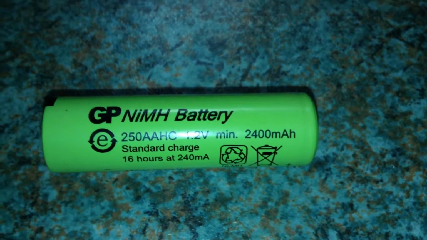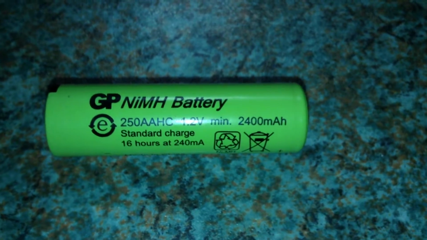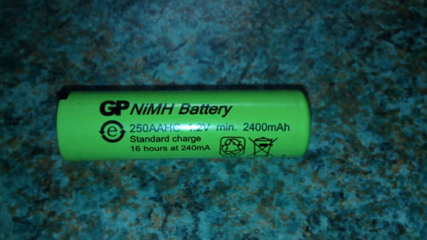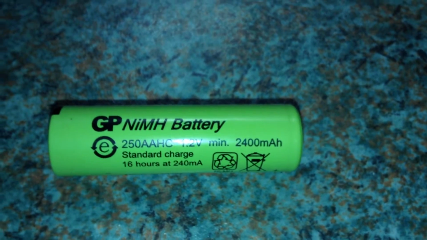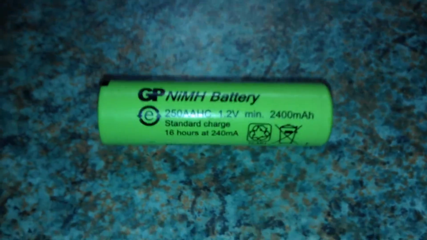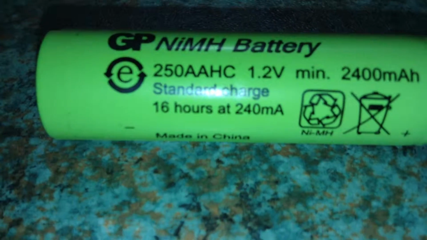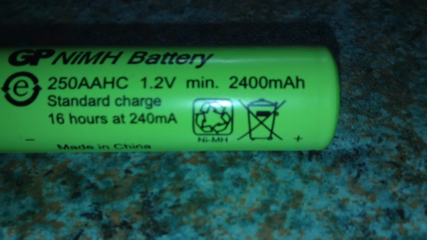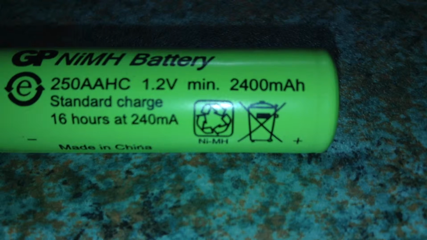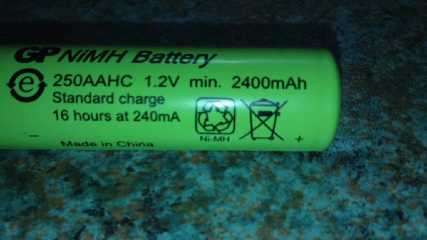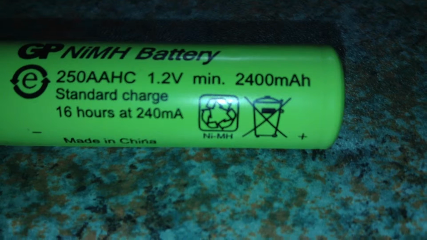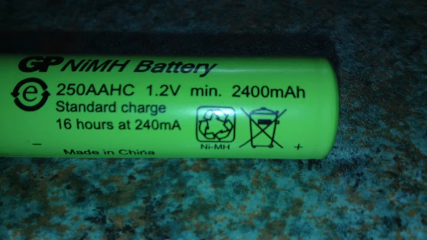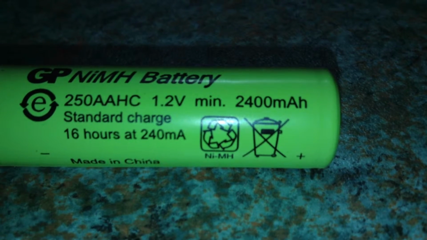So, for example, it could supply a current of 240 milliamps for 10 hours. So that's how the rating is calculated. Now, as you can see here, it says standard charge rate 16 hours at 240 milliamps. So that is the recommended charging rate. So that would be overnight in most standard type battery chargers.